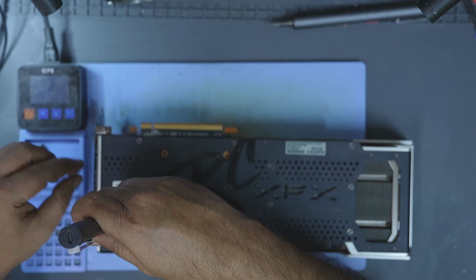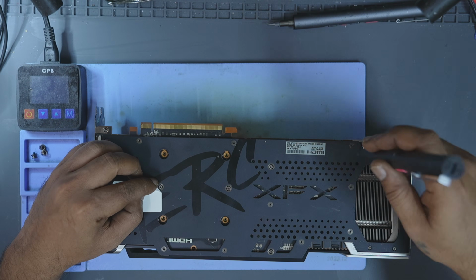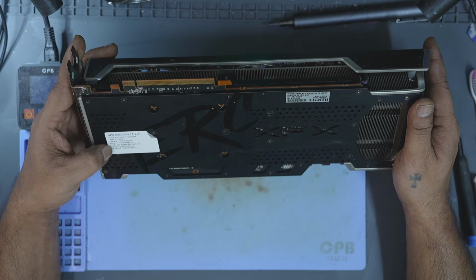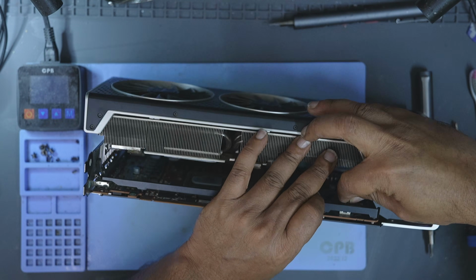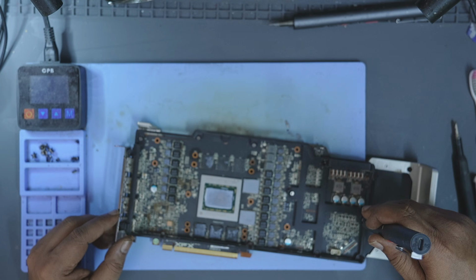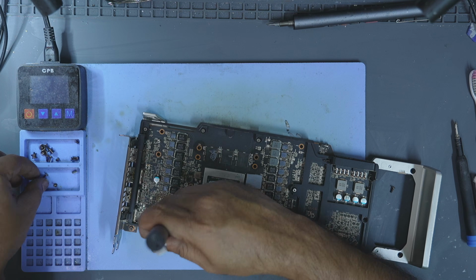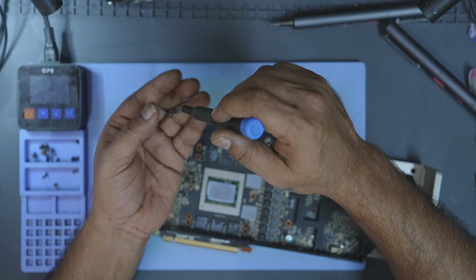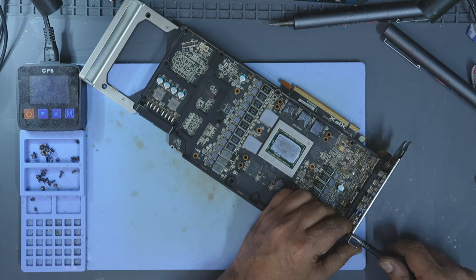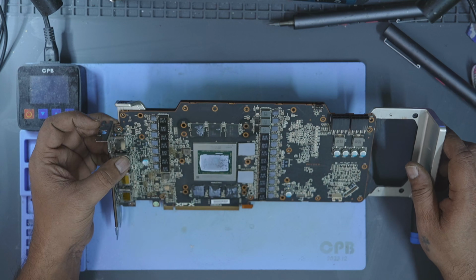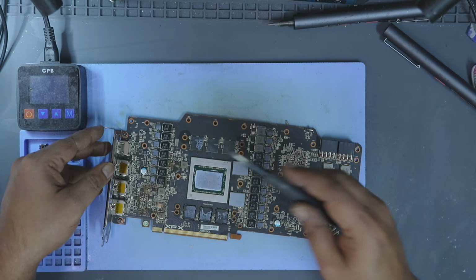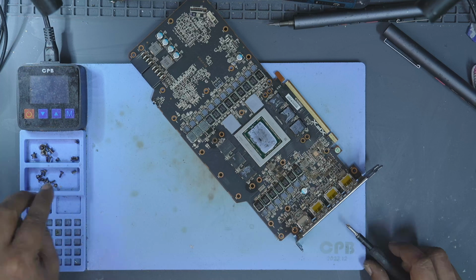From this stage forward, let me be very clear. I do not recommend you attempt this repair unless you already have solid experience with BGA reballing. Trying to remove or replace memory chips without proper skills can cause irreparable damage to the PCB. If you want to learn, practice first on dead boards or old GPUs. I will not be responsible for the damage you cause on your own hardware. Now, let's disassemble the GPU so we can access the PCB.